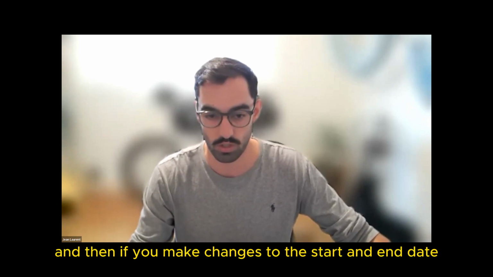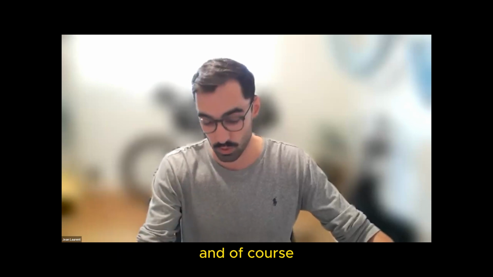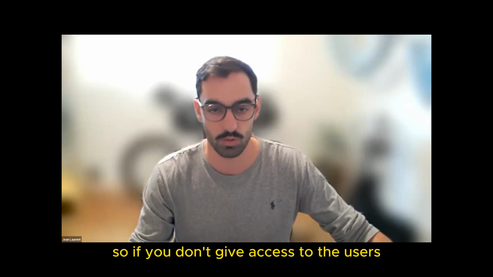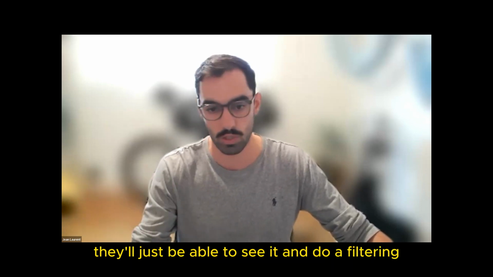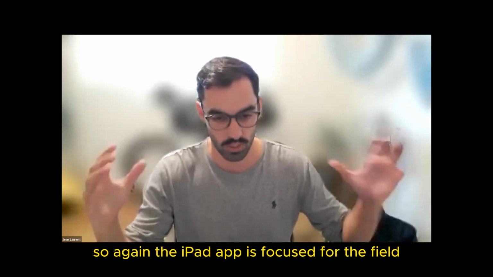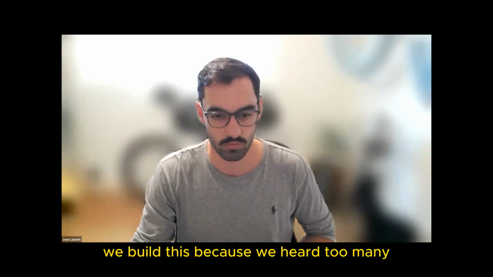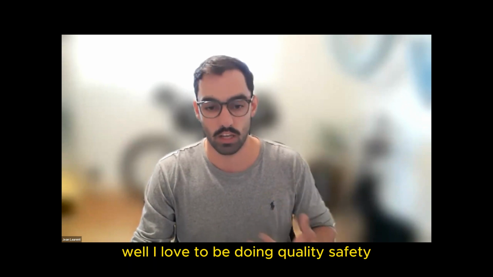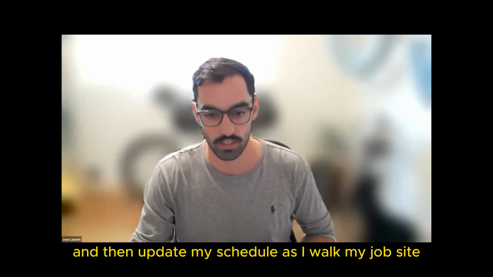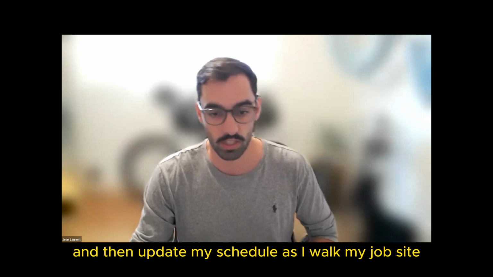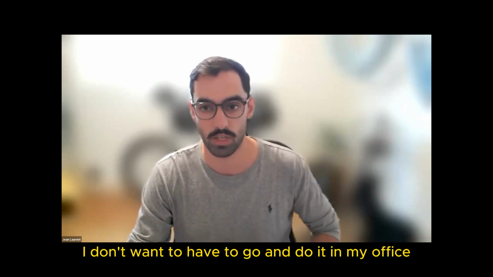And then if you make changes to the start and end date, and of course it's user-based. So if you don't give access to the users to change the dates, they'll just be able to see it and do filtering. So again, the iPad app is focused for the field. We built this because we heard too many of our clients say, well, I love to be doing quality, safety, and then update my schedule as I walk my job site. I don't want to have to go and do it in my office on my computer.